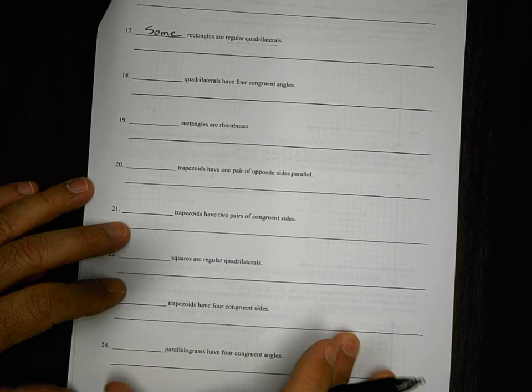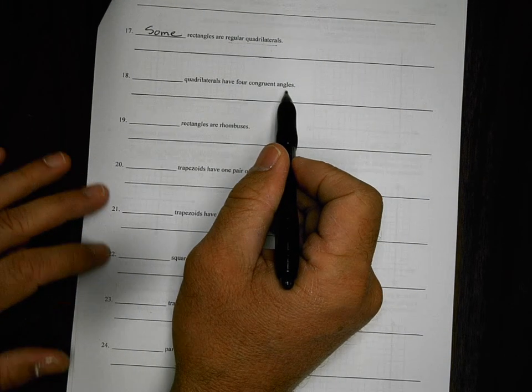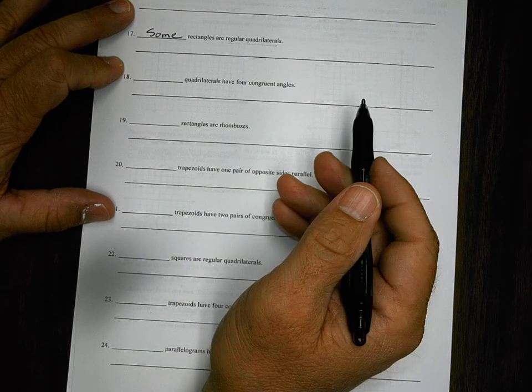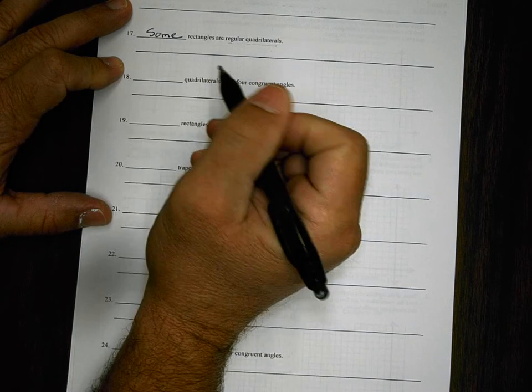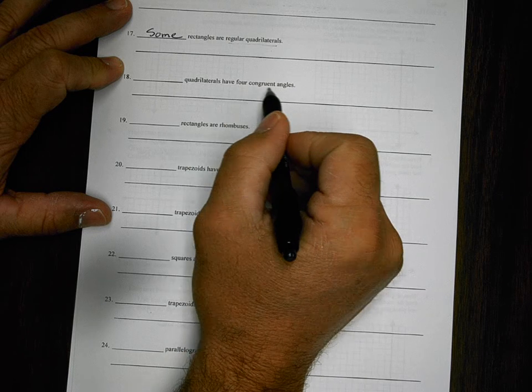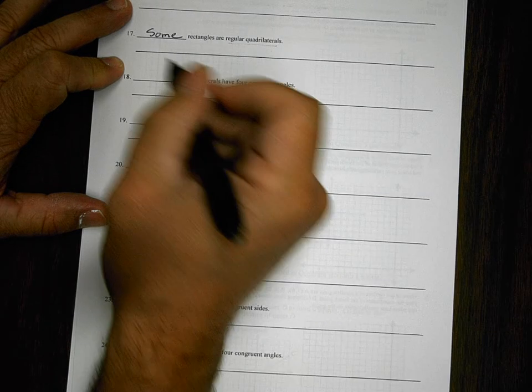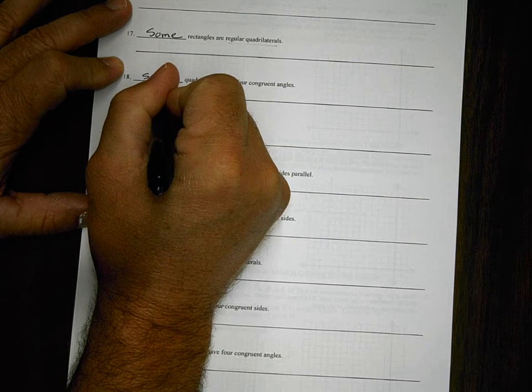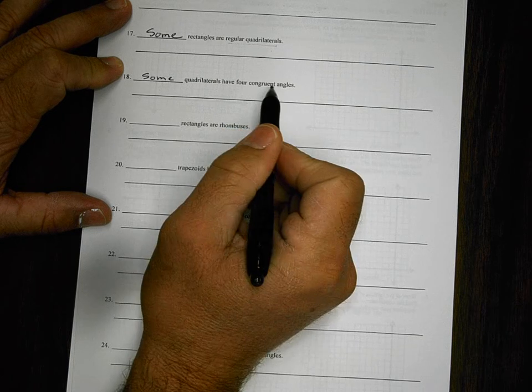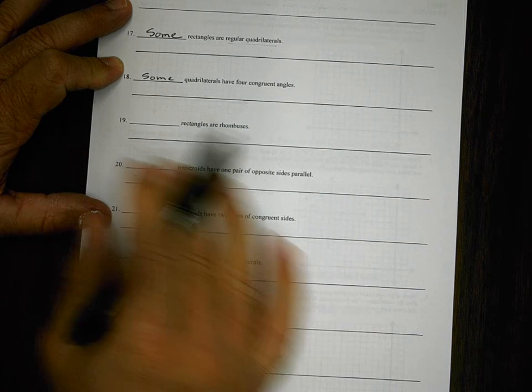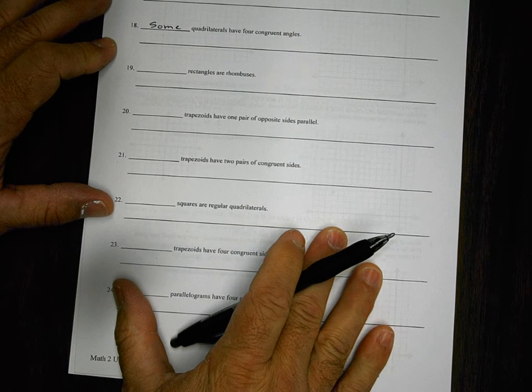Okay, number 18. Quadrilaterals have 4 congruent sides. Some. This is angle. Oh, thank you. Quadrilaterals have 4 congruent angles. Some. Still some. If that quadrilateral is a square or a rectangle. Number 19.